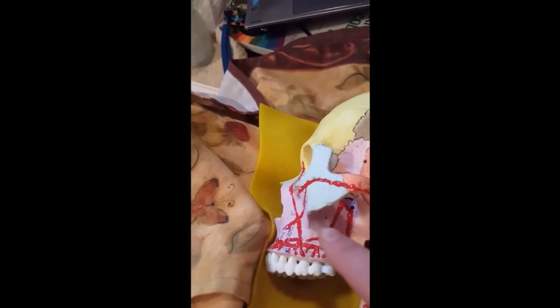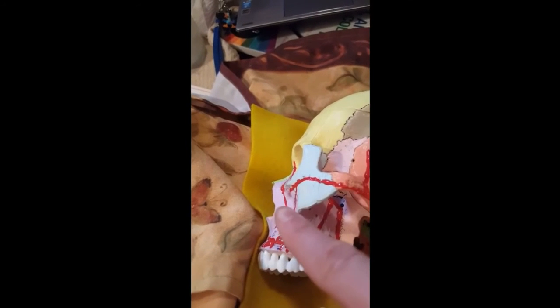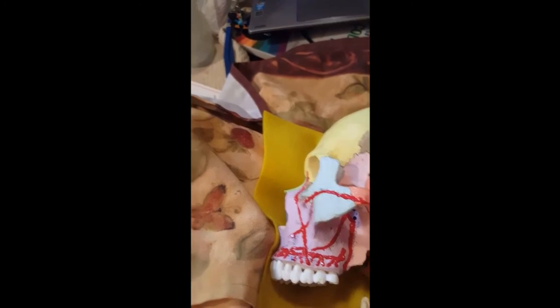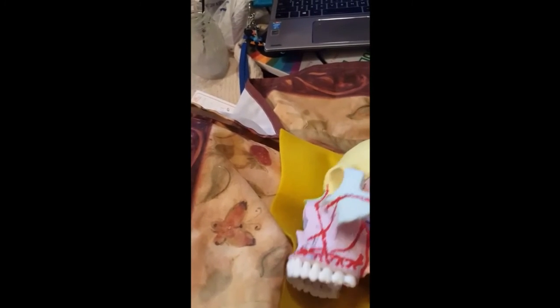So even though it's drawn here, really it's in the nasal cavity. And then it also accompanies the nasopalatine nerve, which we'll talk about later, through the incisive foramen here on the maxilla. So nasal cavity and then into the palate there.